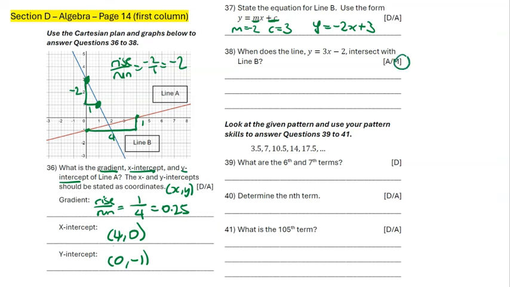And the next question, this one here is a merit one. It's actually quite a nice merit one, I think, if you know what you're doing. So question number 38, when does this line here, this is a new line, different from all the other ones, when does it intersect line B? Under line B, got rid of the other stuff, but line B is this one over here.